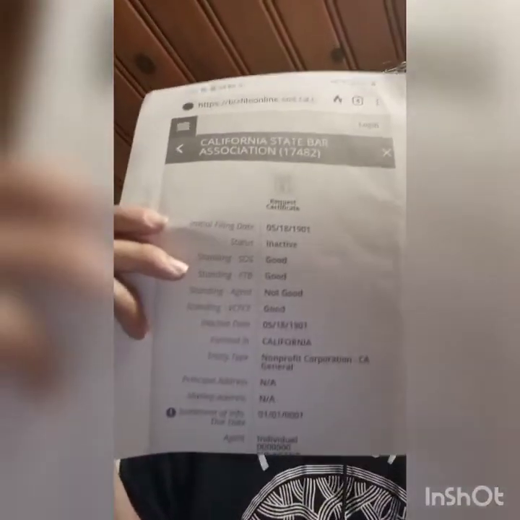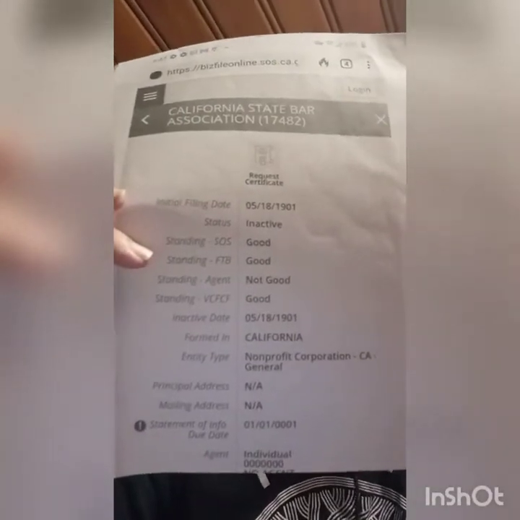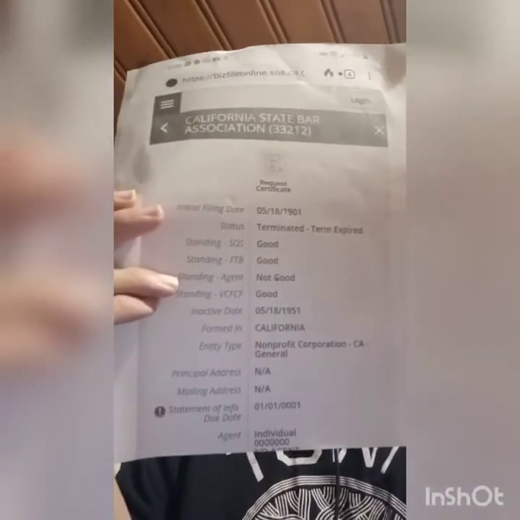The California State Bar is acting as a business, but remember Business and Professions Code 6001, and they are defrauding people. For years, they've been defrauding people, stealing people's money, imprisoning people for debt, using these bonds and making money off of this market, the imprisonment.